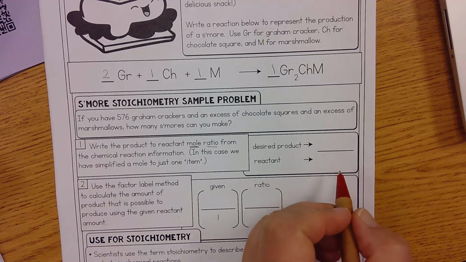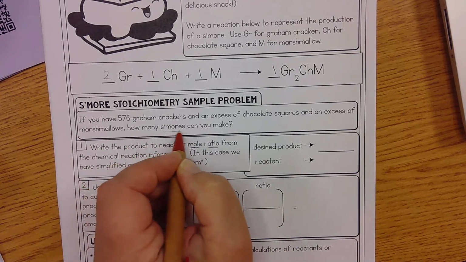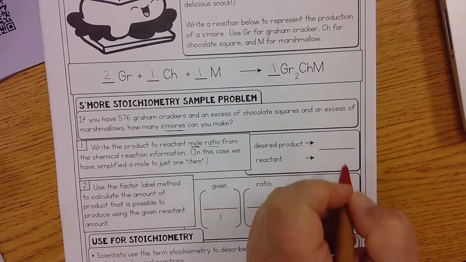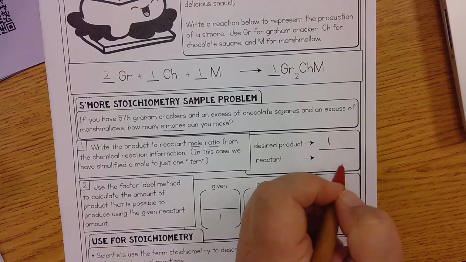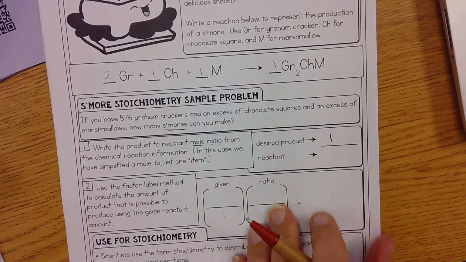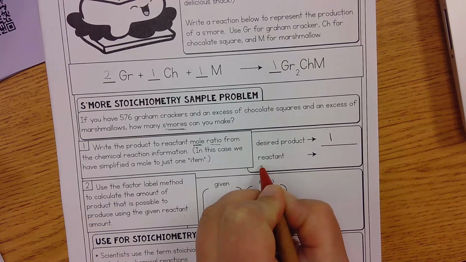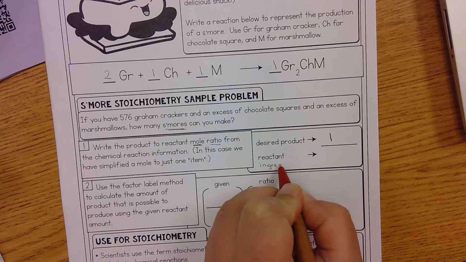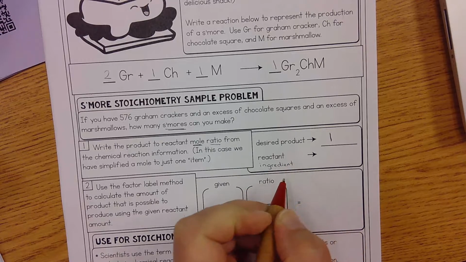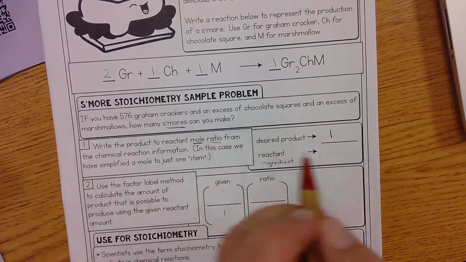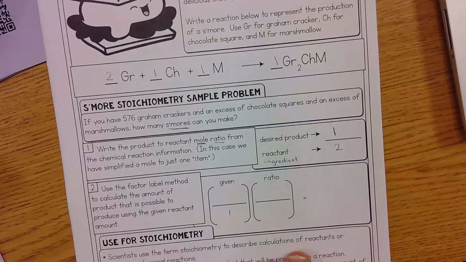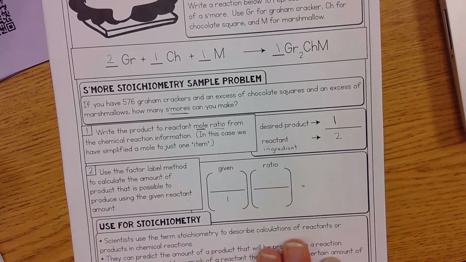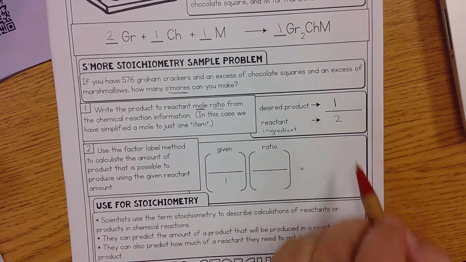So the top of the ratio, we write what we want. How many s'mores can you make? So our desired product is the s'more. 1 is the number that goes with the s'more, because that's the coefficient, right? The reactant, or the ingredient, that we are looking at is the graham crackers. And the coefficient on graham cracker is 2. So 1 s'more made from 2 graham crackers. So there we've come up with our ratio.